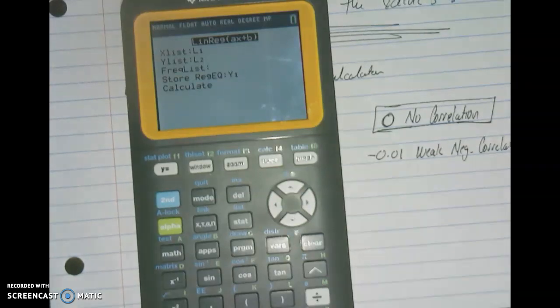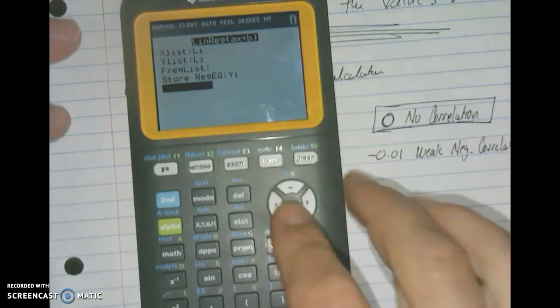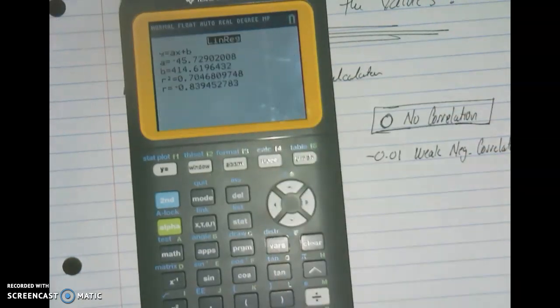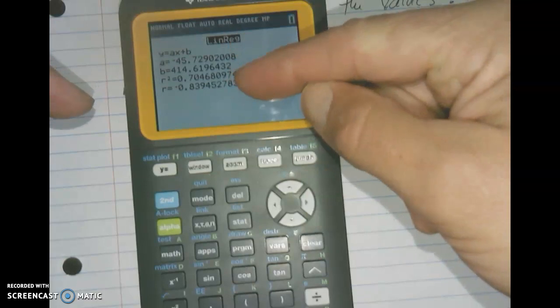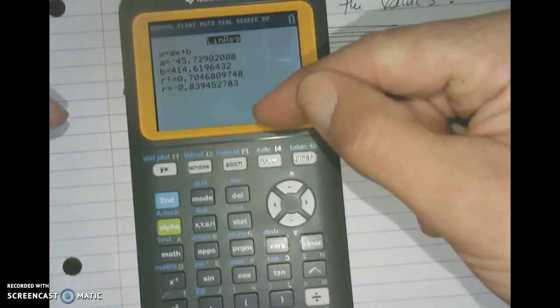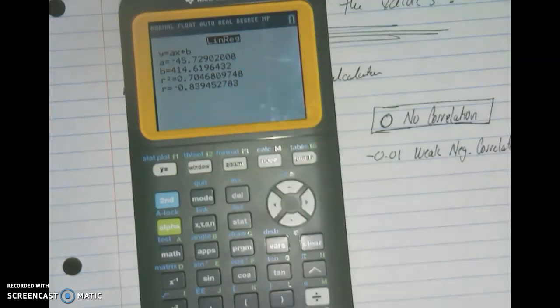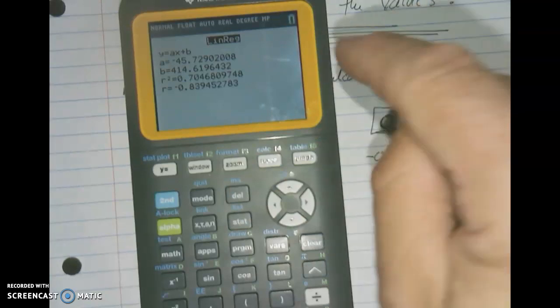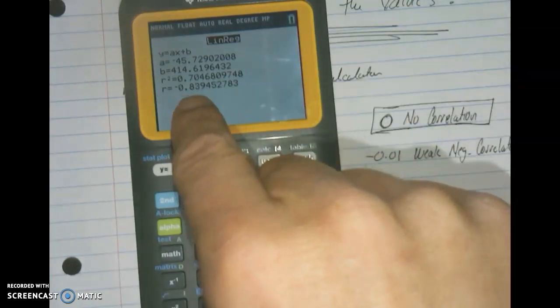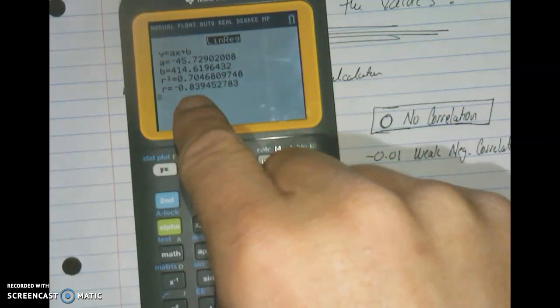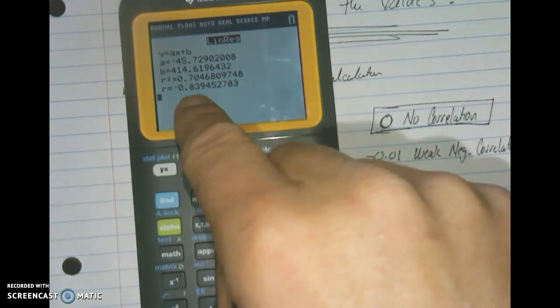You've got to go to data set on y1, go down to calculate. And so it's just going to bring up what we saw yesterday, right? Obviously, mine's going to be different because I have different data sets. So if I look at my R value right here, it's a negative correlation. Yours is positive. Okay.